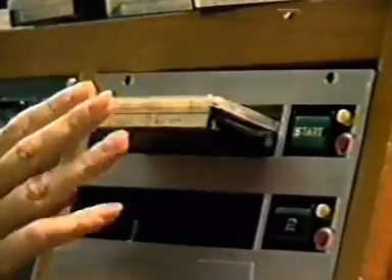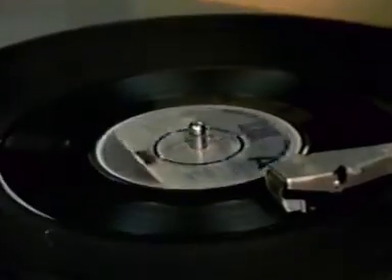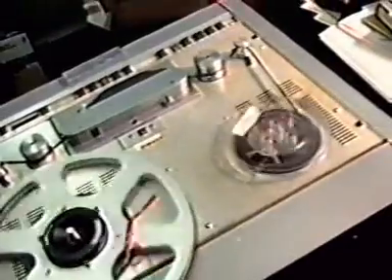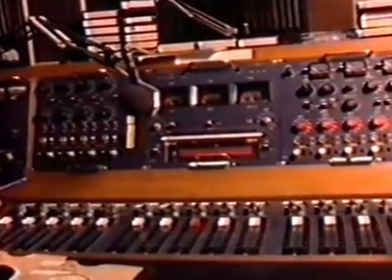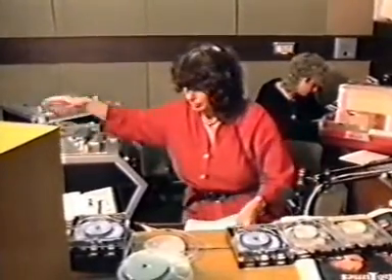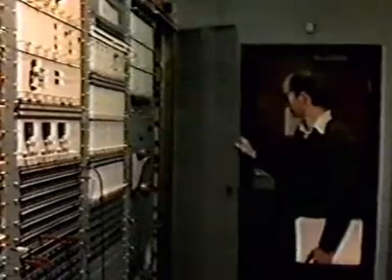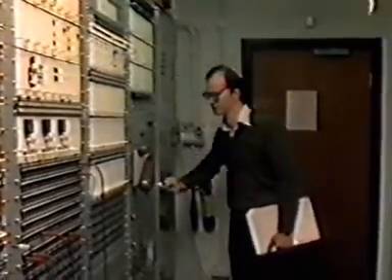But how do the different sounds of the presenter's voice, the cassettes, records and tapes reach people listening to the programme? All these sounds are put through a mixing desk and on leaving the studio, they're tested.